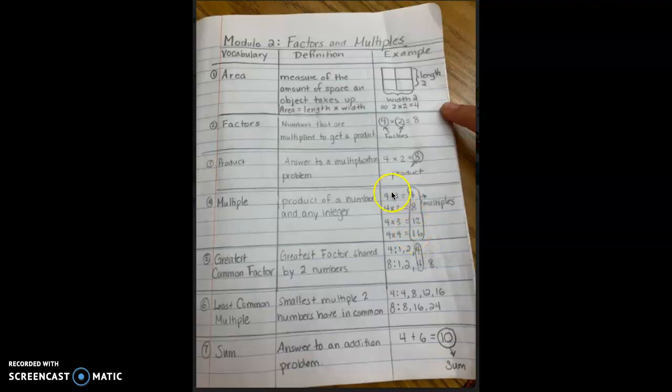Please notice that multiples are always going to be that number or larger. Whereas when you're talking about factors, they'll usually be smaller than that number.